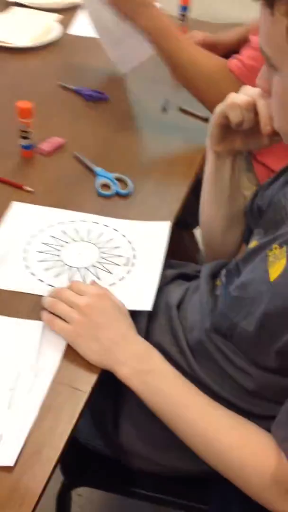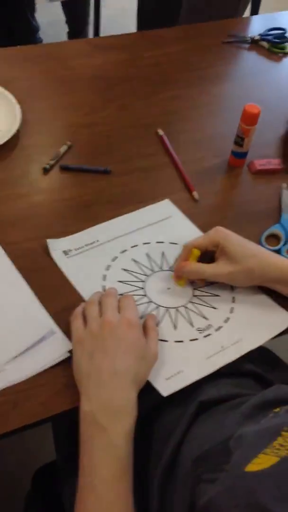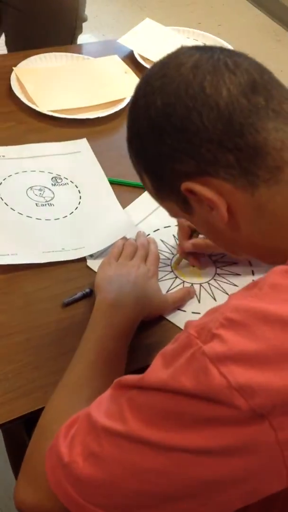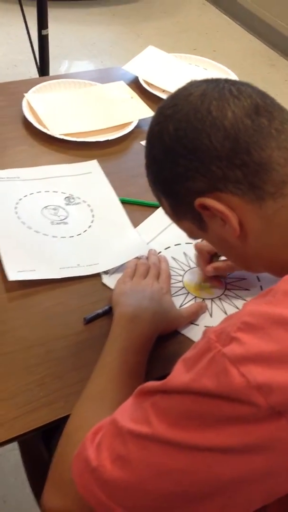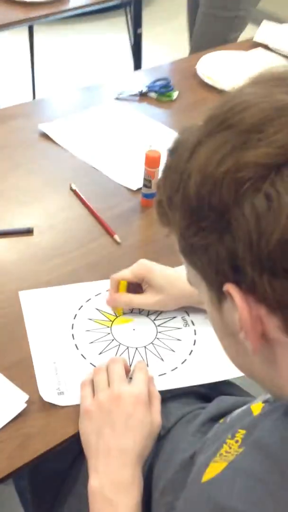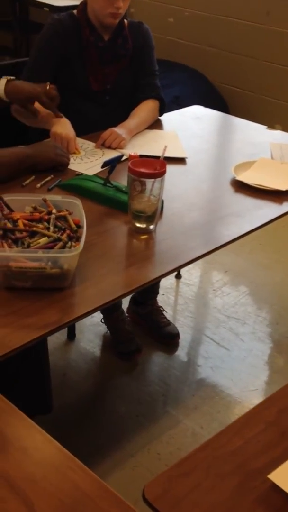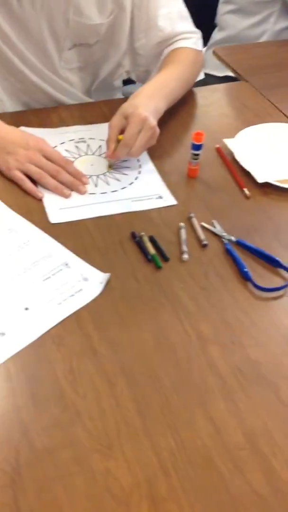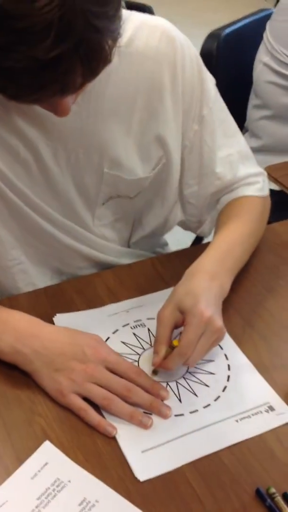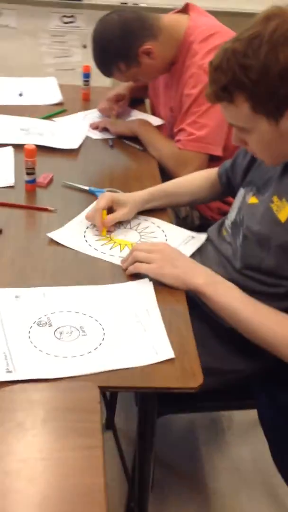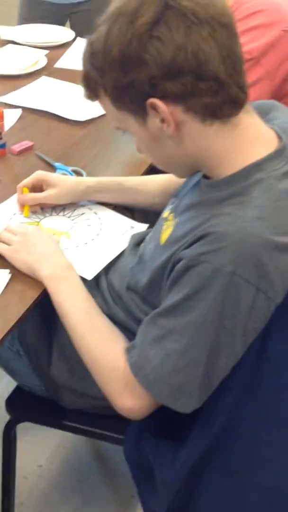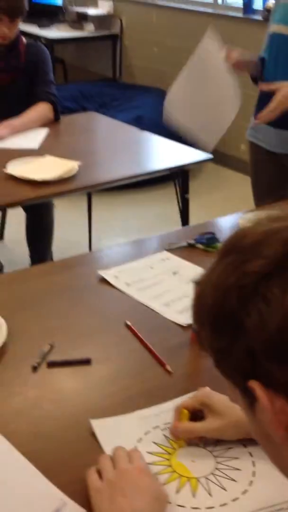Do you have a yellow? When you finish with the sun, you can go ahead and color the earth and the moon.